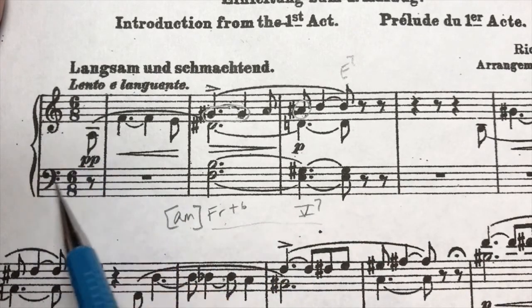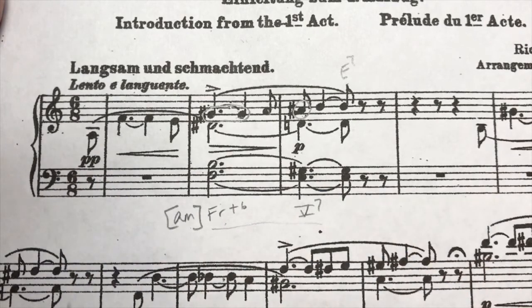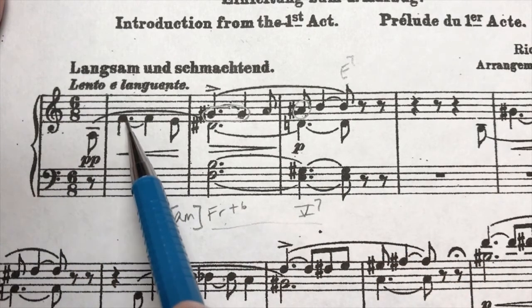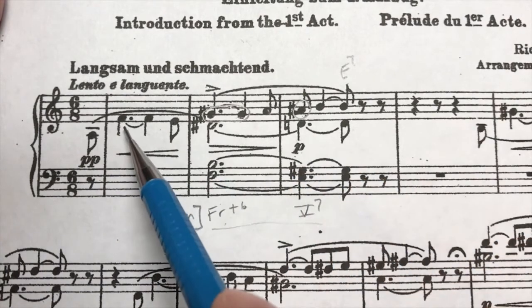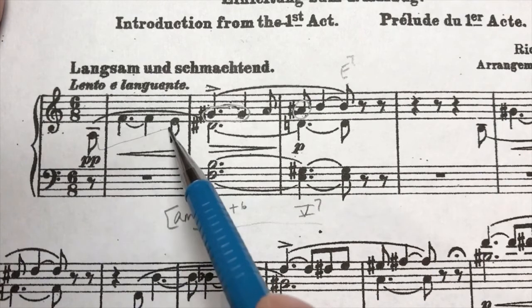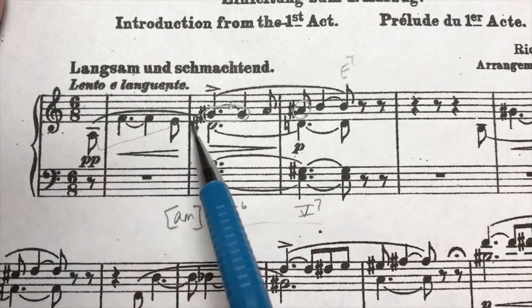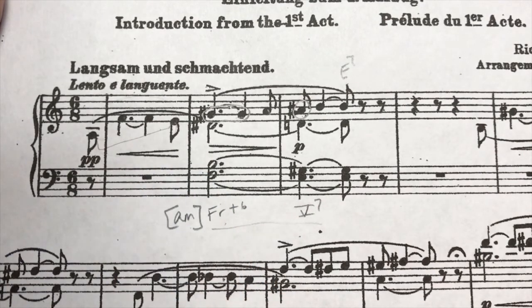We don't have a key signature, so that would be the A minor key signature. We have A moving to F, which is the characteristic flat 6 in minor, moving to the perfect fifth, re-emphasizing the key of A minor in the opening.